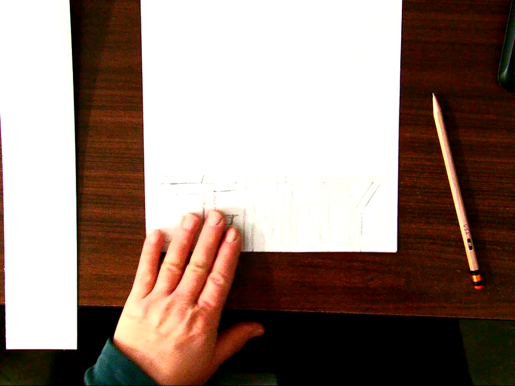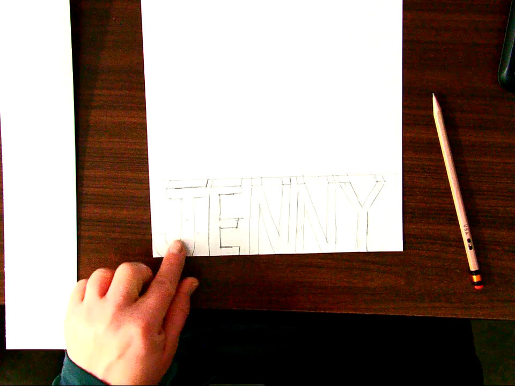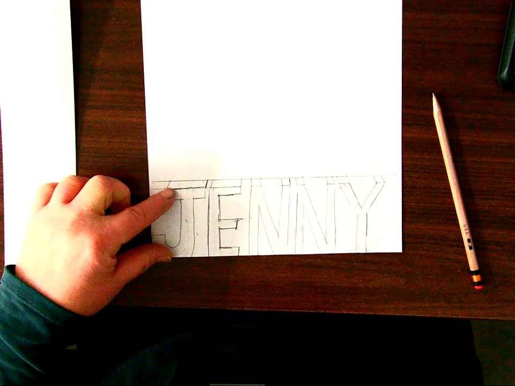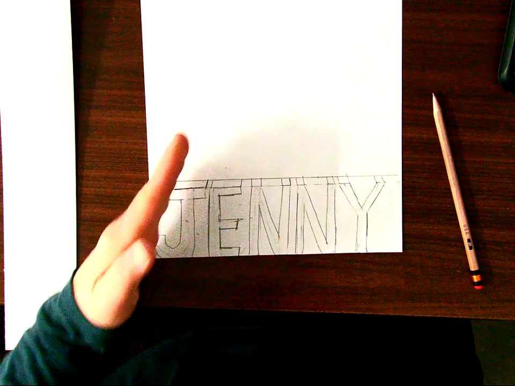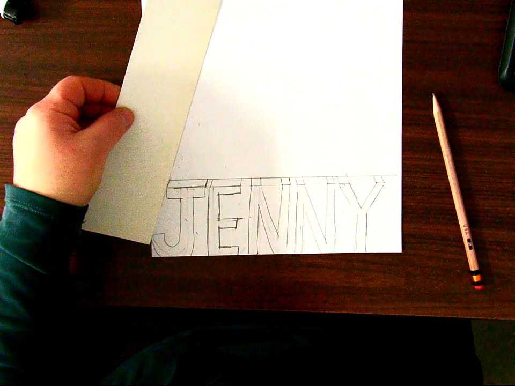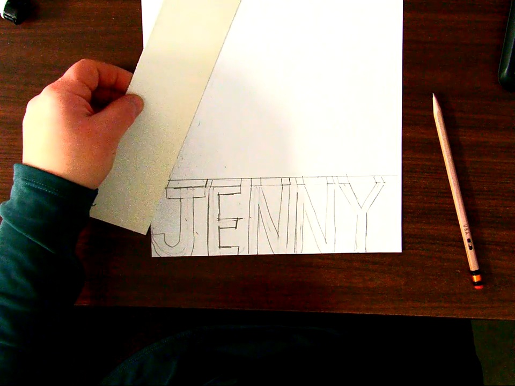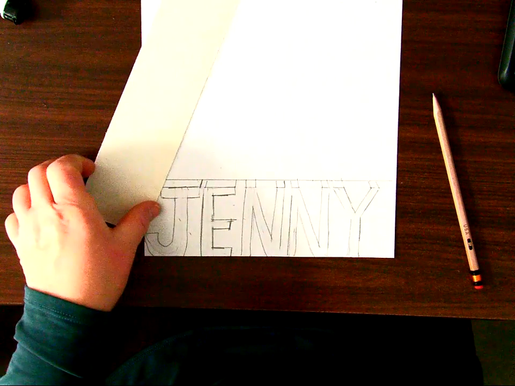Okay, so this is part 3 of our three-dimensional letters. So far to this point, you should have block letters. You should have the top of the letters that are going to the vanishing point. And what I mean by that is we should be able to put a line on each, the top part, and it should line up with the vanishing point.